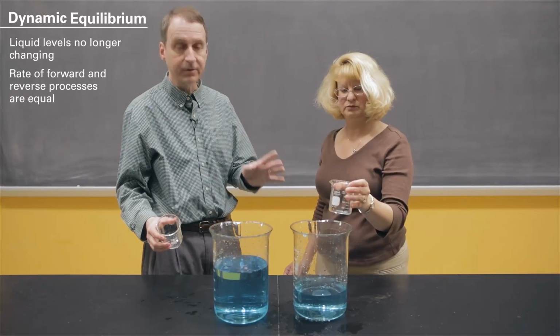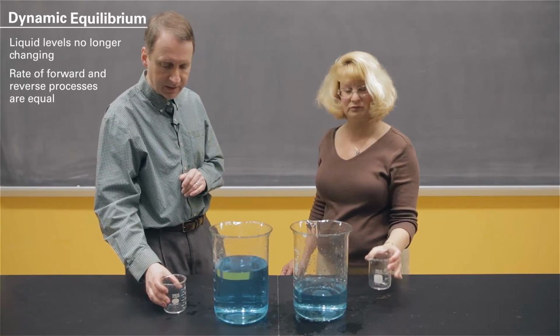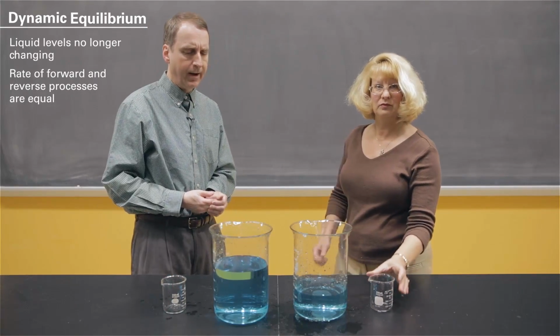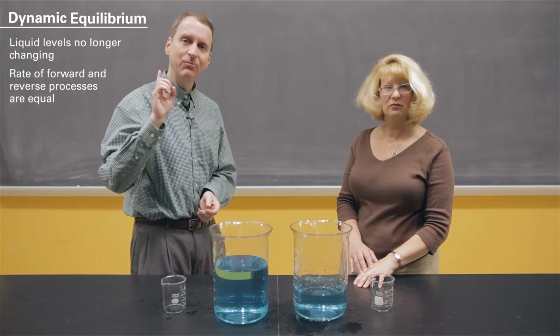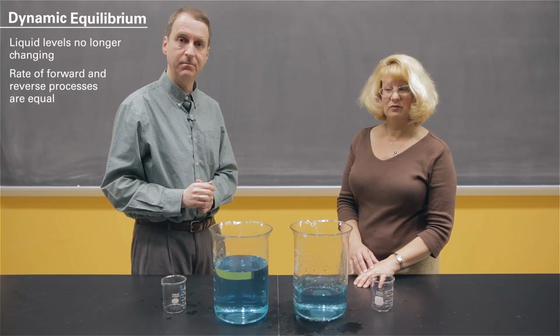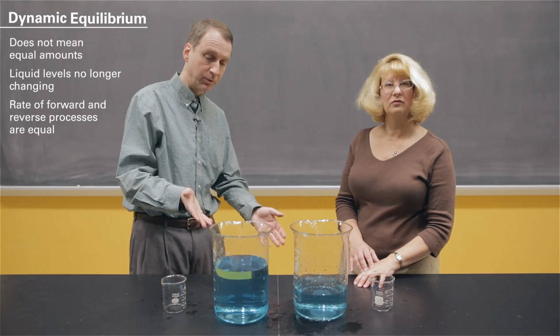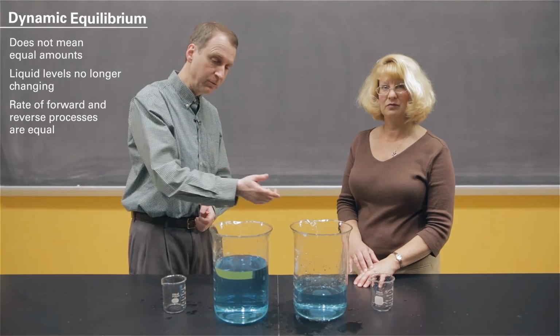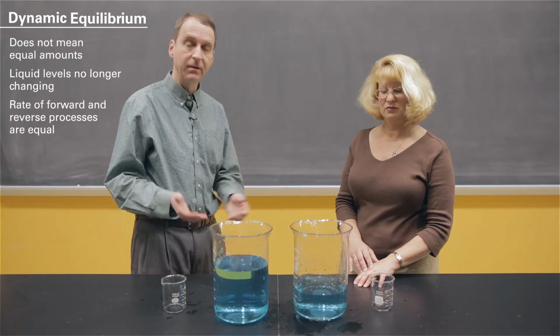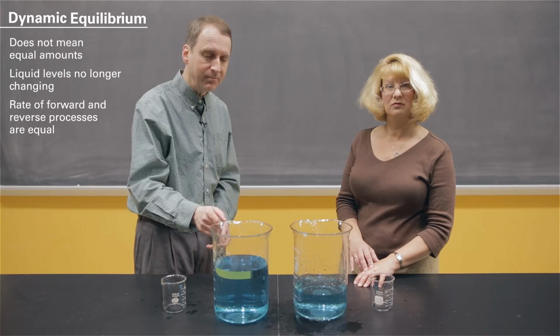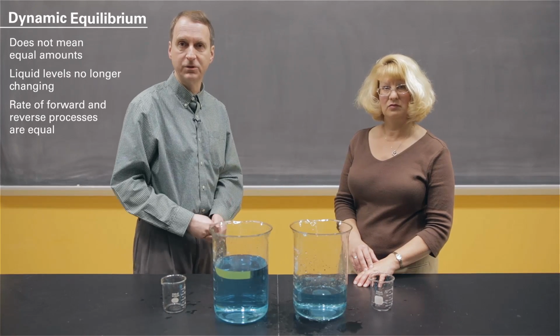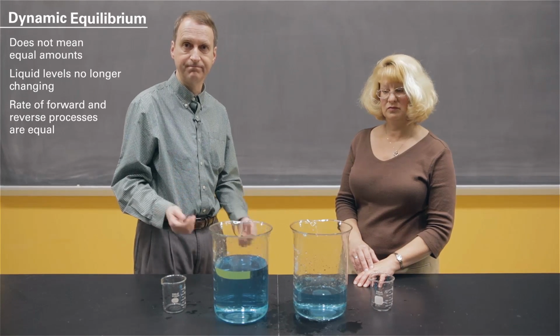Now if we stop here, there's one other characteristic of a system at equilibrium which is pointed out by this, and that's that equilibrium does not mean equal amounts. Notice we're at equilibrium, forward rate, reverse rate the same, levels in the big beakers no longer changing, but that does not mean we have equal amounts of water in the two big beakers. They're clearly different.